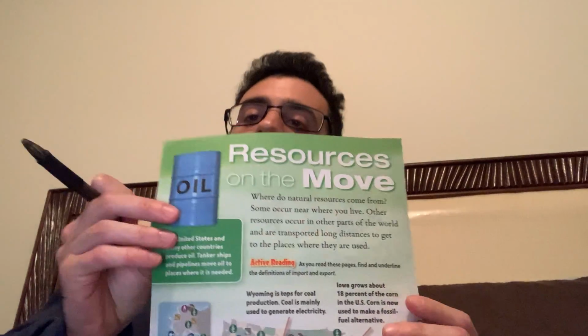Moving on to page 332. It says resources on the move. See that? And it has a picture of an oil drum. It says the United States and many other countries produce oil. Tanker ships and pipelines move oil to places where it is needed. I'm going to read below the main caption. Where do natural resources come from? Some occur where you live. Other resources occur in parts of the world and are transported long distances to get to the places where they are used.